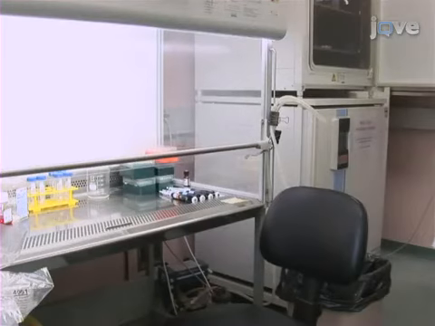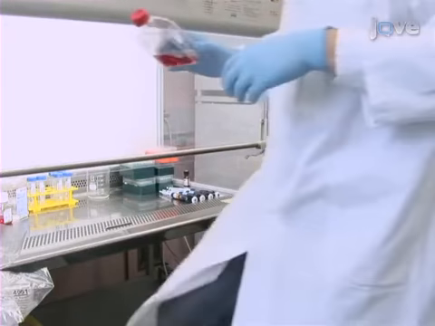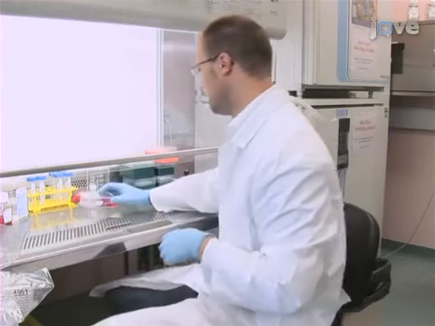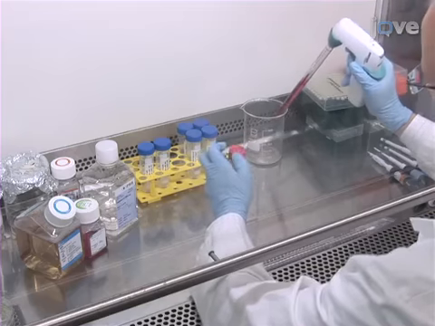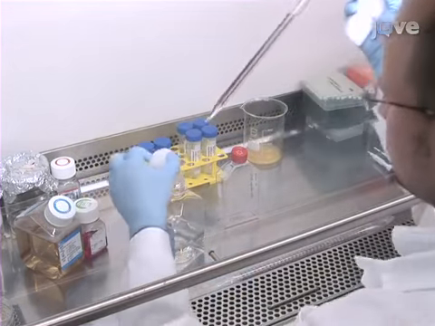The SNAP reporter cells for this experiment are initially allowed to grow asynchronously in log phase for at least 48 hours. To begin the procedure for seeding, trypsinize the subconfluent SNAP reporter cells.